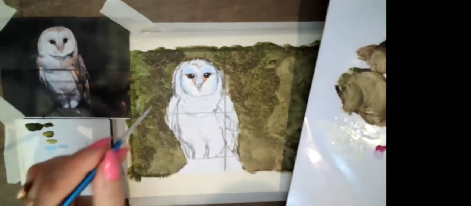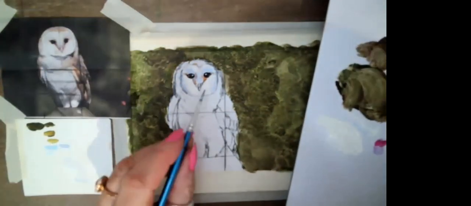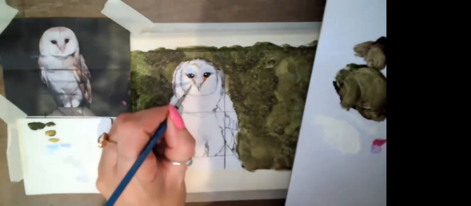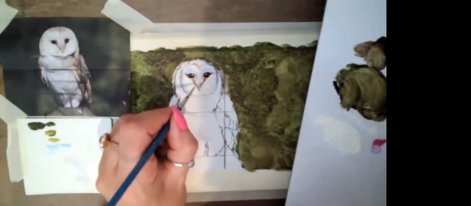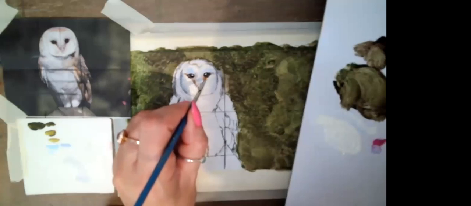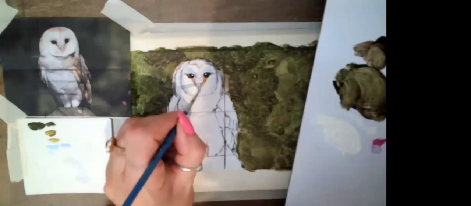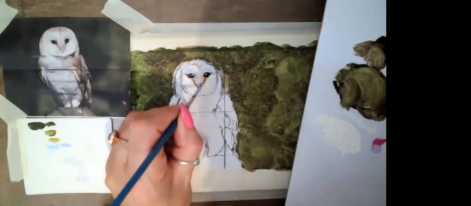I'm not going to focus too much. I'm going to get the head in behind it really. And then here I can see quite a bit that comes up to the eye and then it goes over the top. And we get these lovely feathery warm tones in there. Each of these little things that we're doing is building up the bird and the shape and everything.